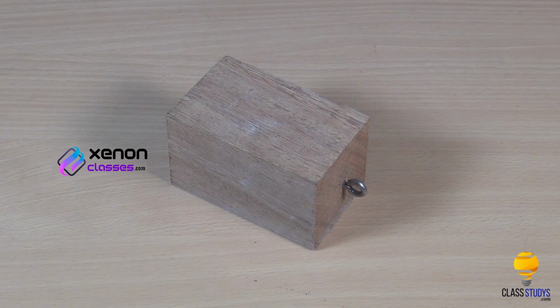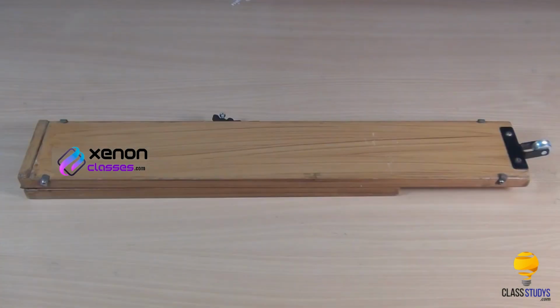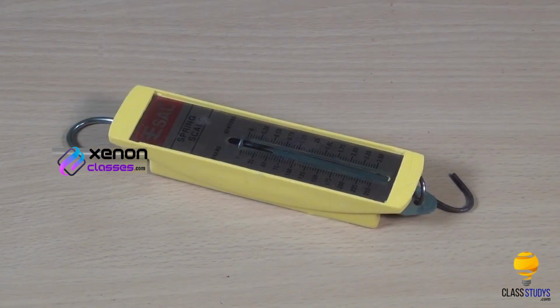Materials required: wooden block with a hook on one side, 50 or 20 grams slotted weights, horizontal plane fitted with a frictionless pulley at one end, spring balance, thread.